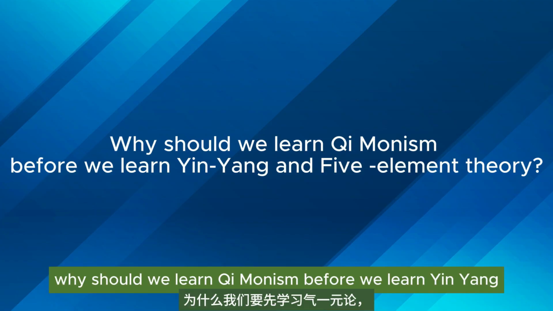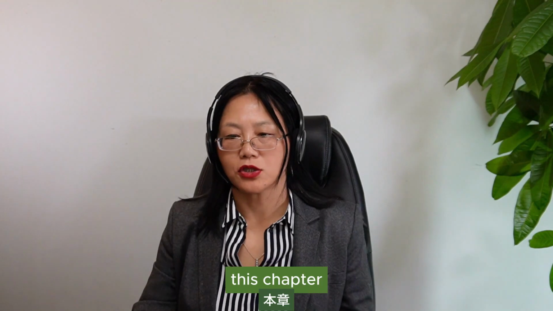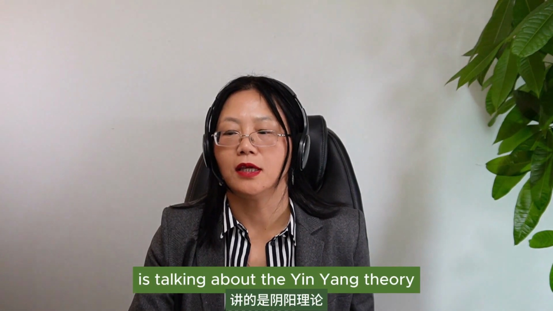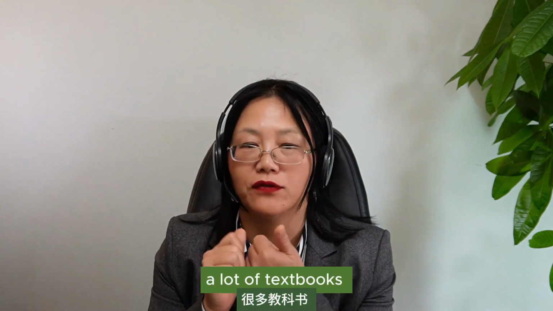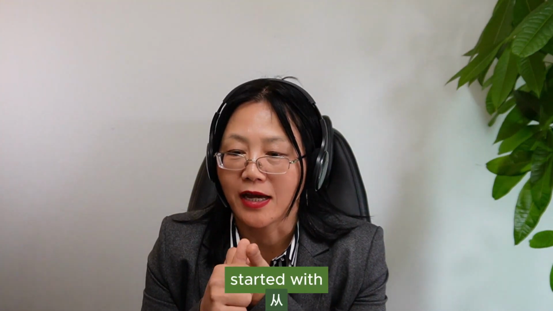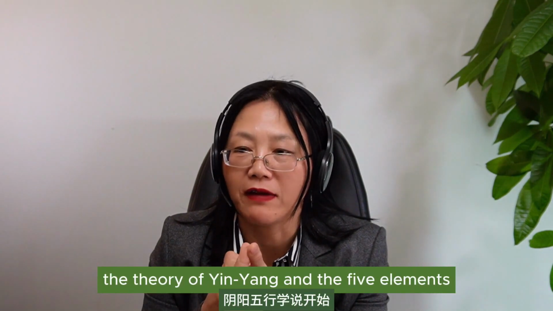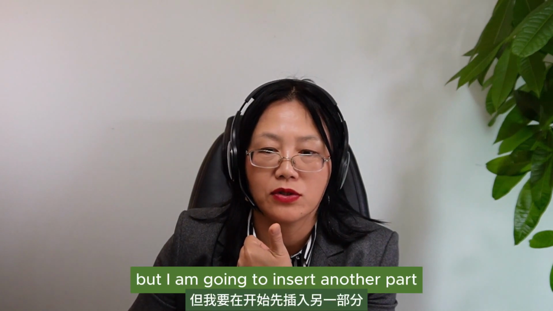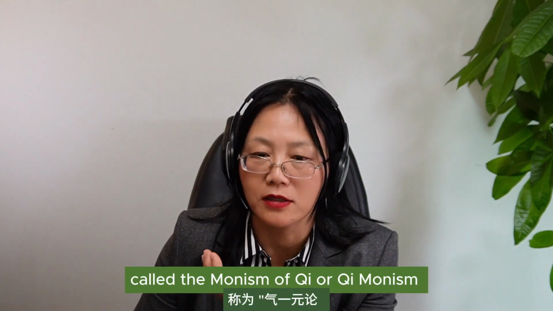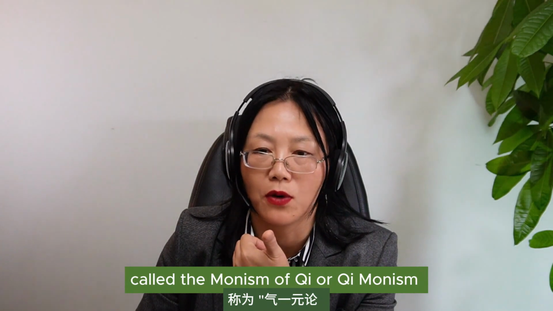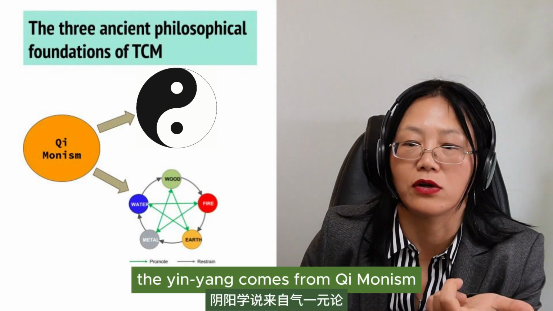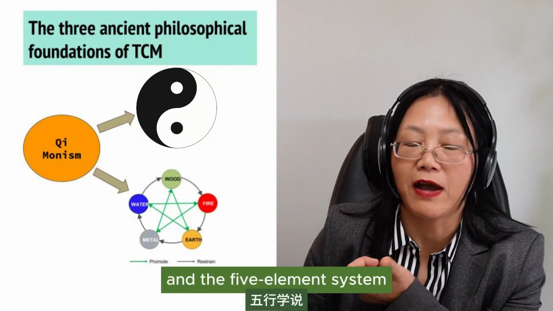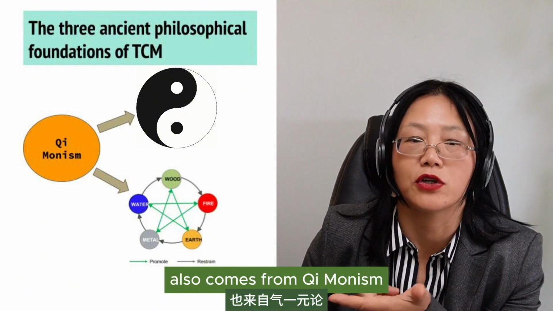Why should we learn Qi Monism before we learn Yin-Yang and five-element theory? This chapter is talking about the Yin-Yang theory and the five-element theory. A lot of textbooks start with the theory of Yin-Yang and the five elements, but I am going to insert another part called the monism of Qi, or Qi Monism, at the beginning, because Yin-Yang comes from Qi Monism, and the five-element system also comes from Qi Monism.